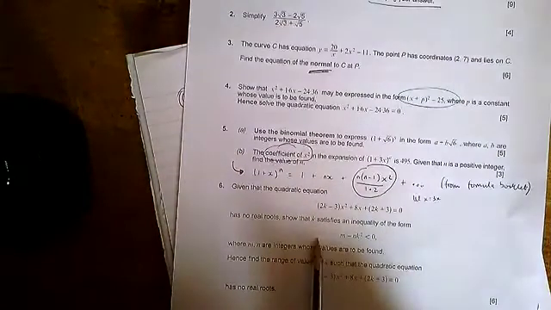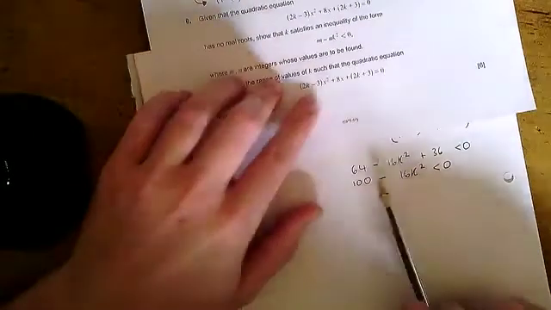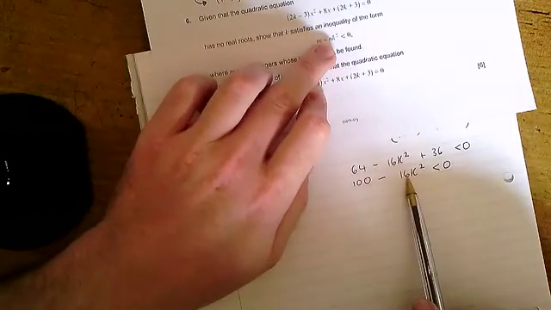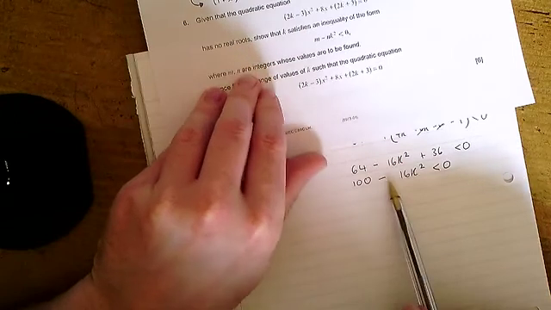Okay, now what do they want me to do here? It says, show that it is m minus n. Yeah, we've done that, okay? That's what I've done there. Where it says that, m was 100 in my case, minus n being 16. And it says, where m and n are integers whose values are to be found.